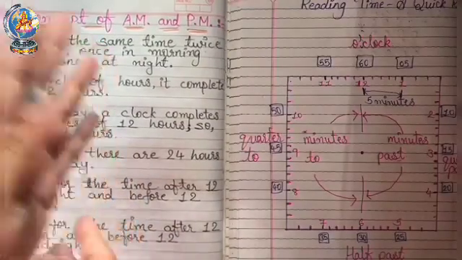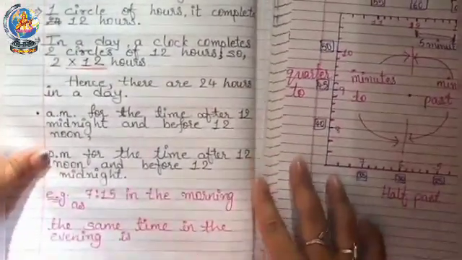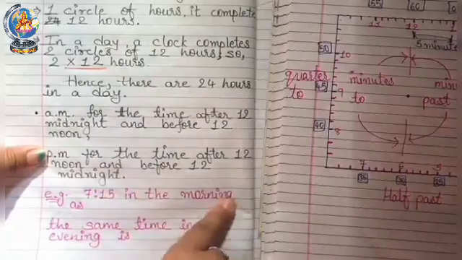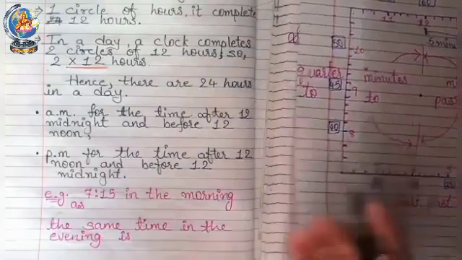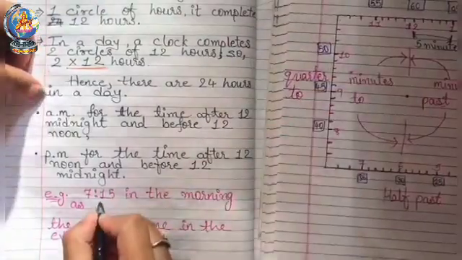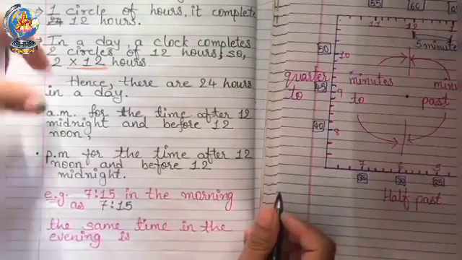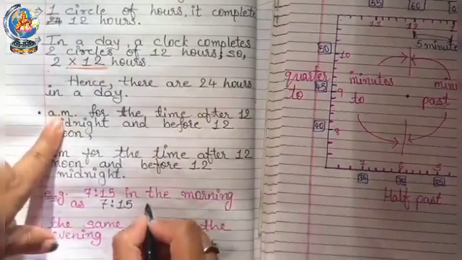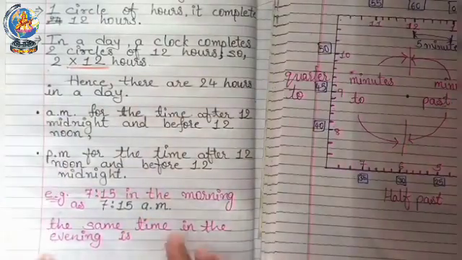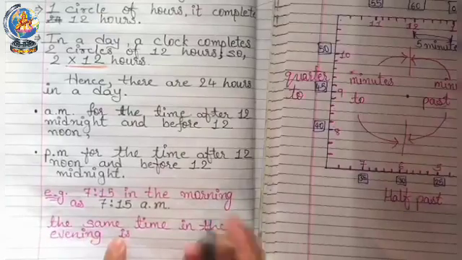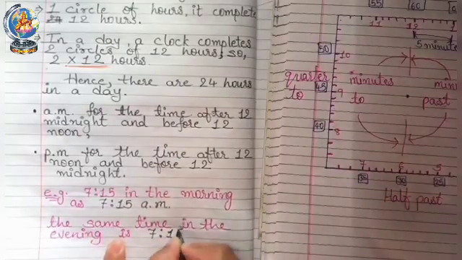Suppose, for example, 7:15 in the morning, how can we write it? 7:15 as the morning. So we can say that 7:15 morning time is AM. Okay, and the same time in the evening is 7:15 PM. Clear this thing?